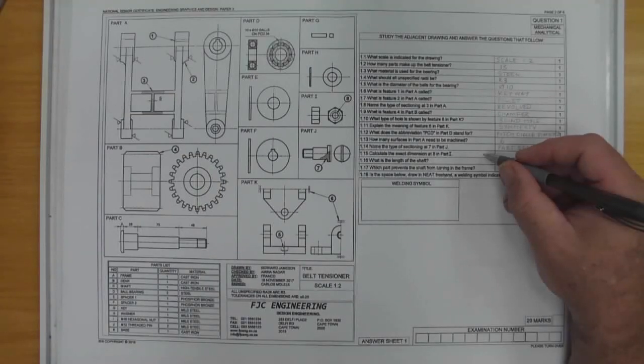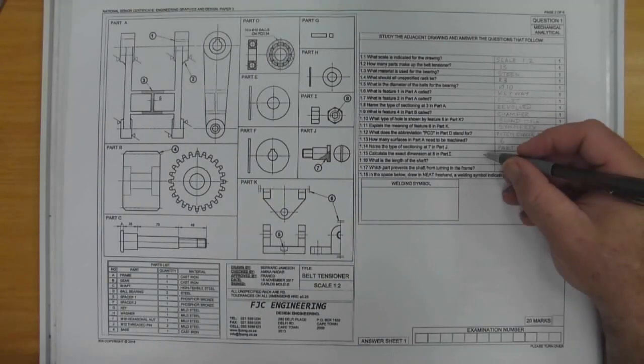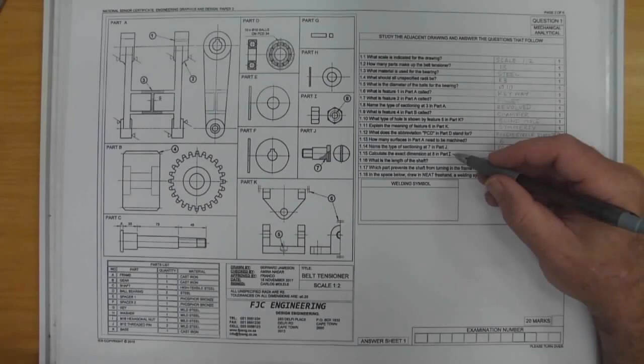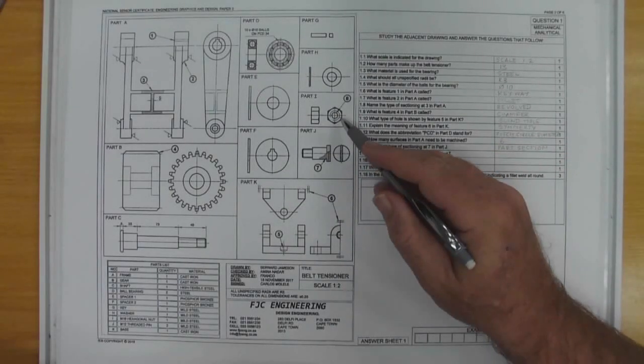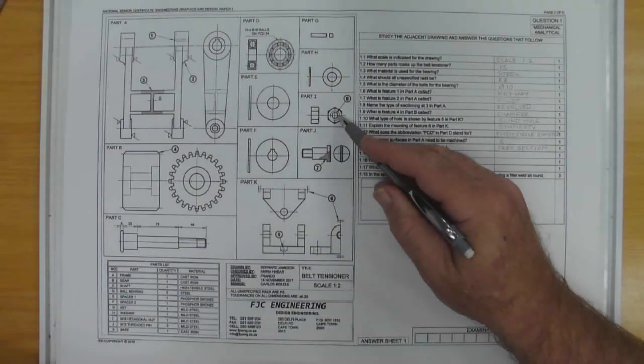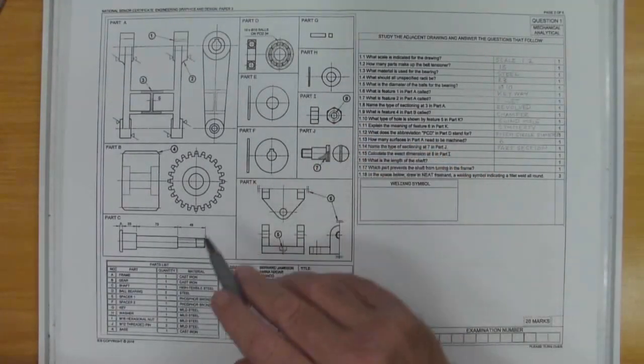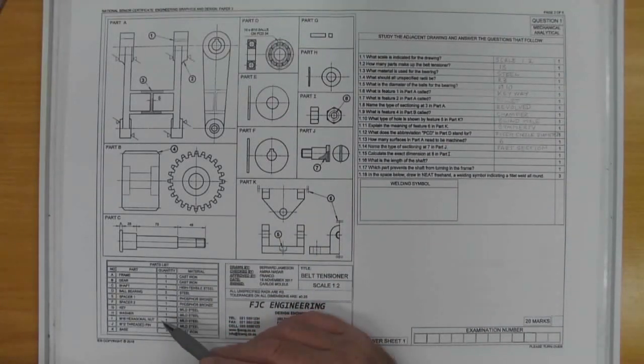Now we need to calculate measurements, so it's important that you understand the different ratios and formulas that you use for your nuts and bolts. So part 8, the dimension on I. So here is I, and we're looking for that value over there. Now they don't tell us any measurement here, so we're going to have to come back to the parts list. In the parts list, it tells us that I is an M16 nut.